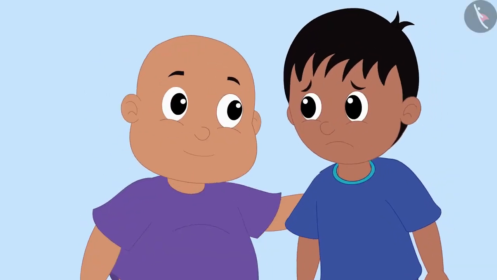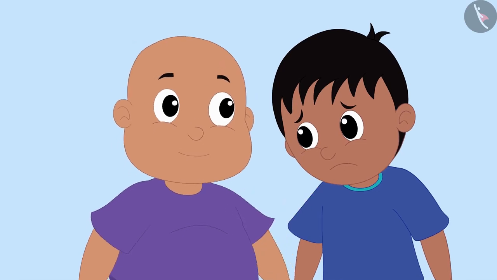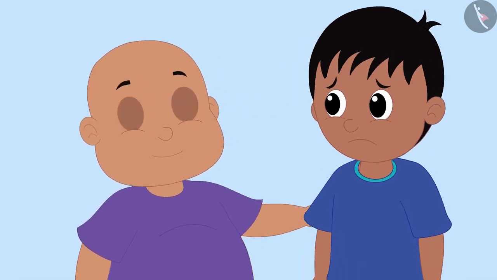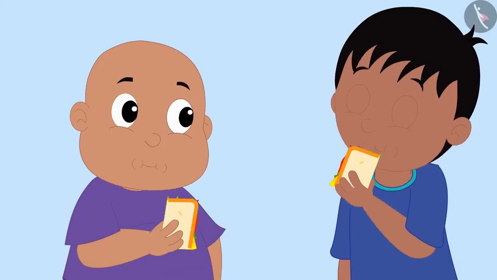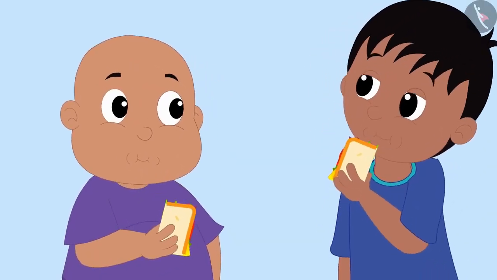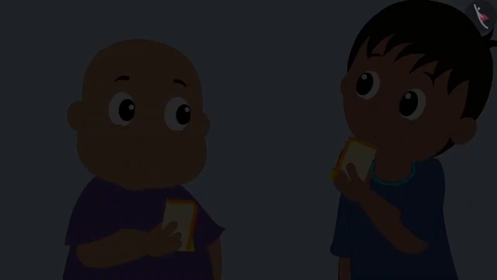Raju became depressed after knowing this. Seeing Raju sad, Bablu broke a piece of his sandwich and gave it to Raju. They both happily ate the sandwich and started enjoying the party.